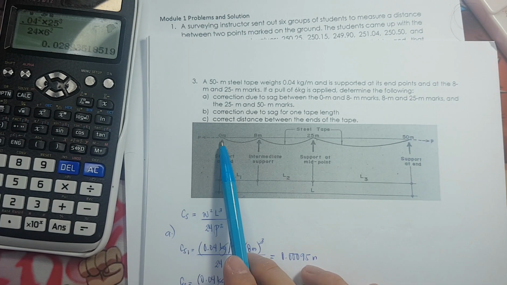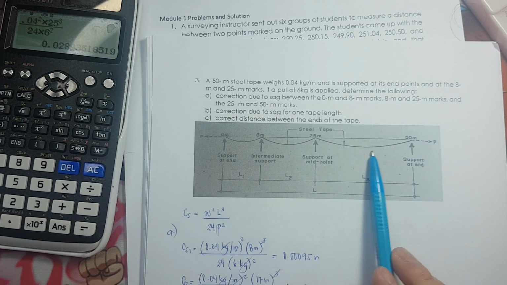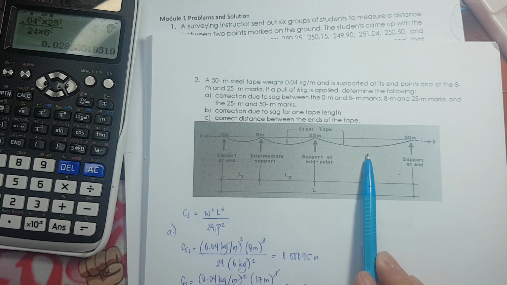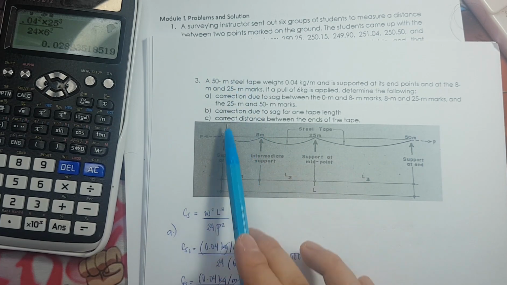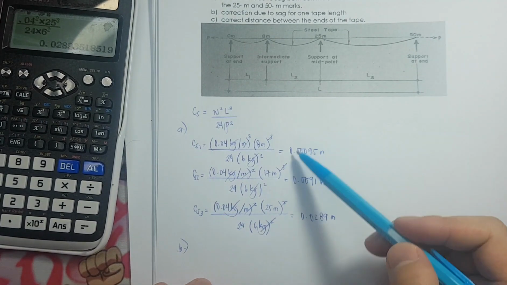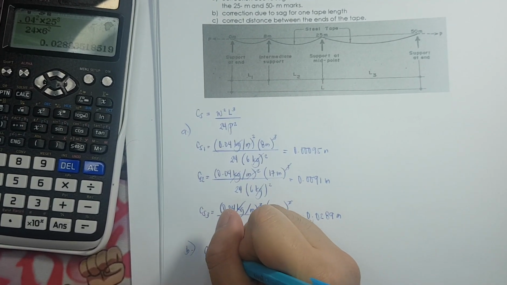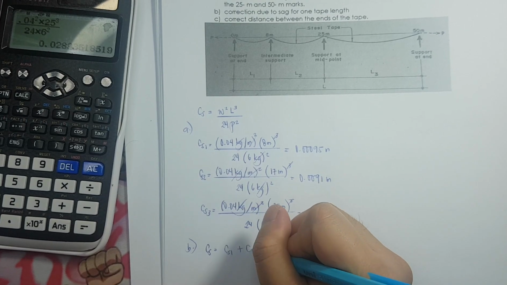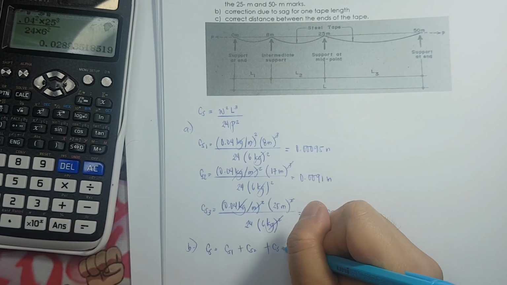So that is one length here and another full length here. This time, the 50 meter steel tape is only this. So we're only going to consider these three here. So CS is equivalent to CS1 plus CS2 plus CS3.